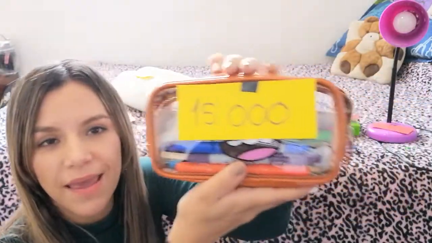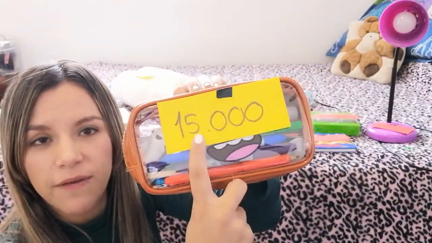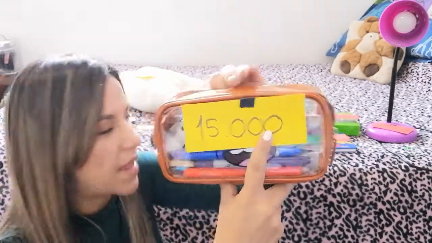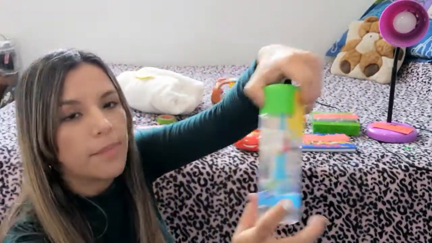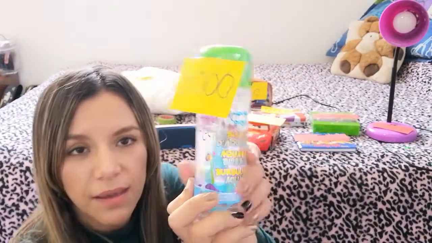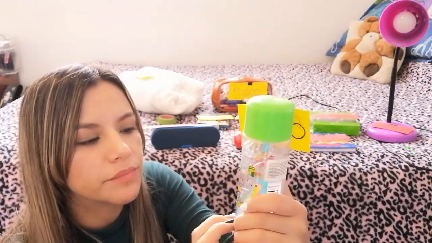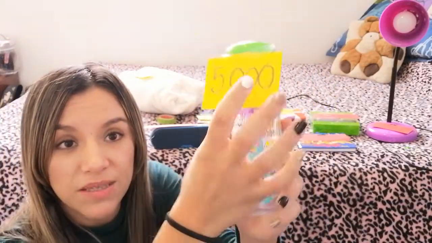My pencil case here, 15,000 pesos. And finally, my bubble game, my bubble liquid is 5,000 pesos.